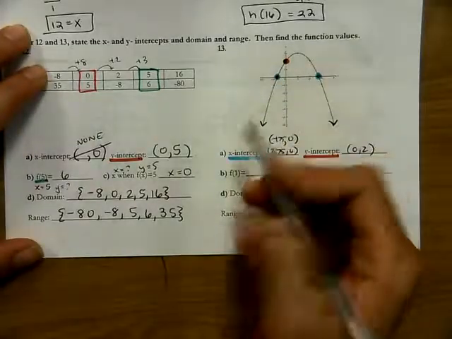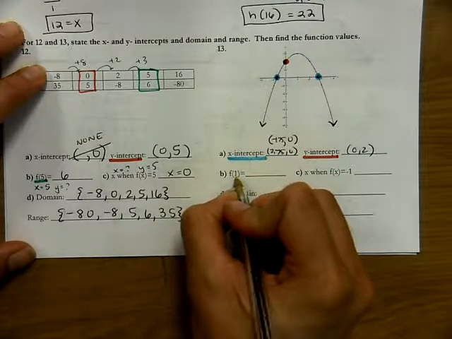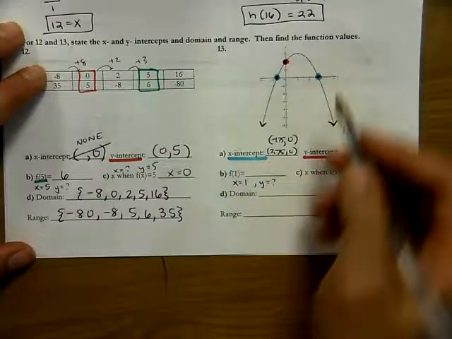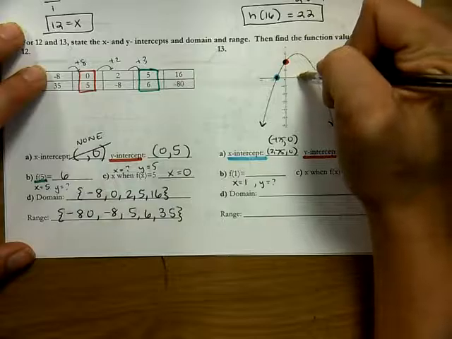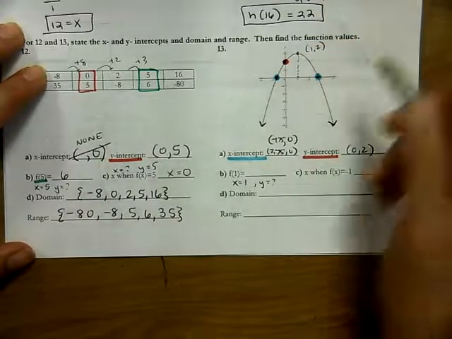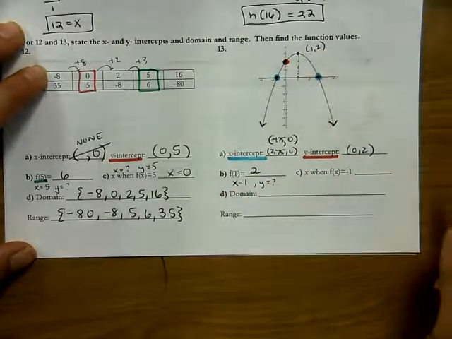F of 1 means, 1 is inside the parentheses, so it's the input. If it's the input, it's the x value. So it means x is 1, what is y? So I go to where x is 1. X is 1 here, I go to the graph. This is the point 1, 2. That means when x is 1, y is 2, or f of 1 is equal to 2.